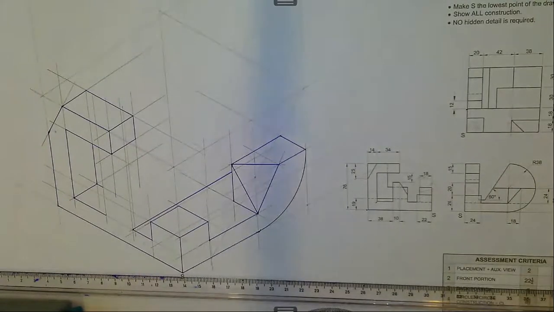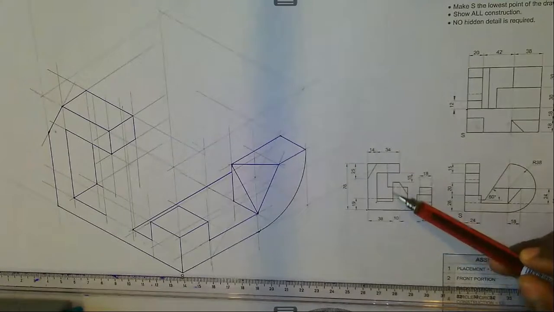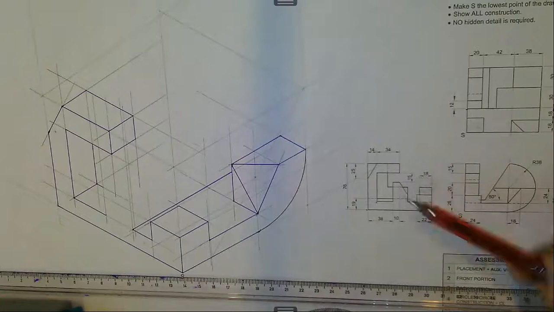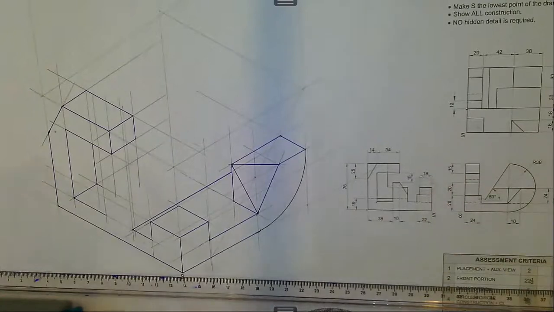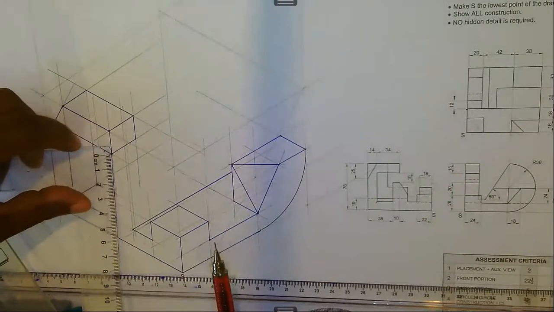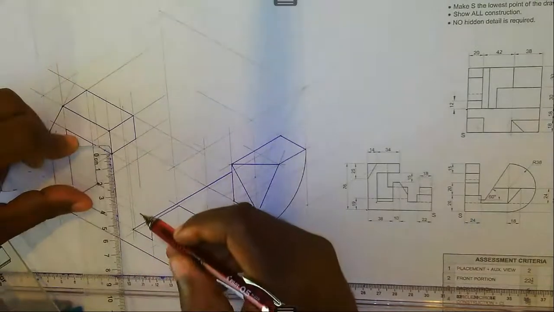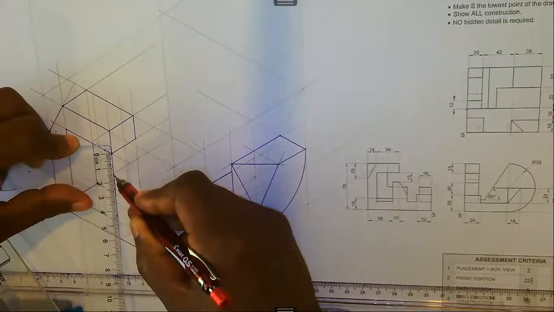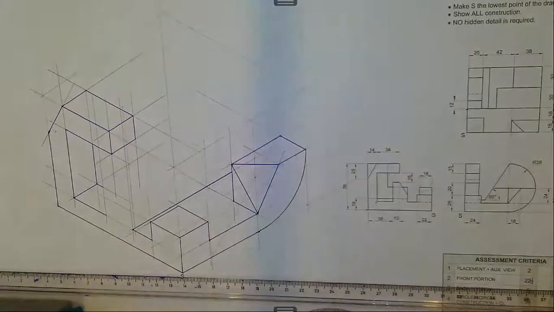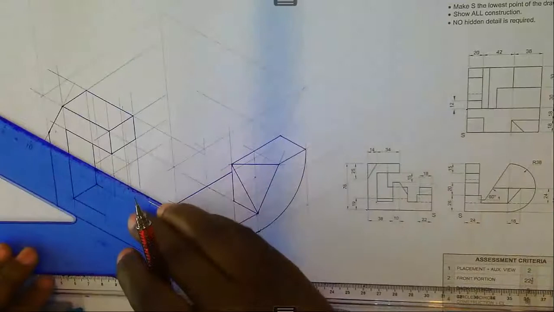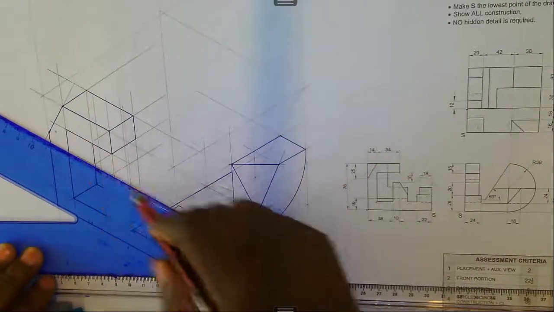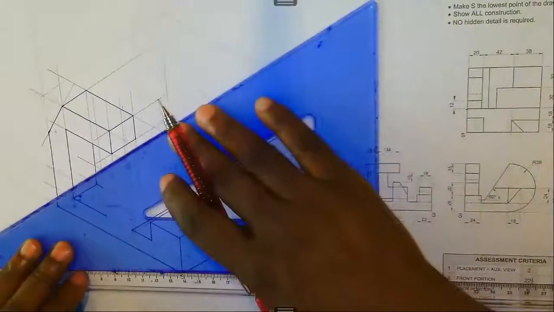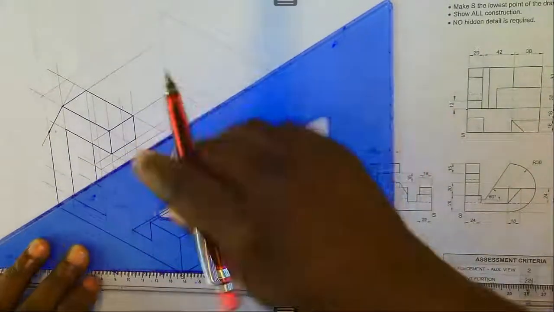Then the next thing, we want to define this one from here to there. We measure from here to there, that's 15. So what we basically need to do at this point is measure another 15, going downwards, like that. We have this. We can also now project this one in this direction, like that.